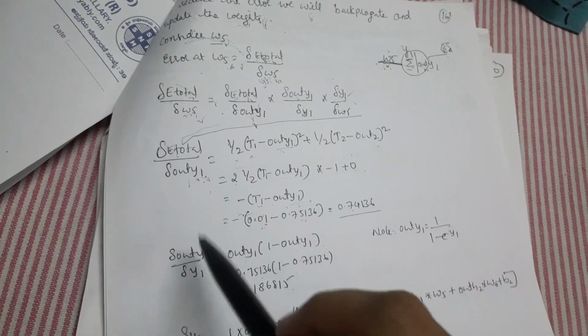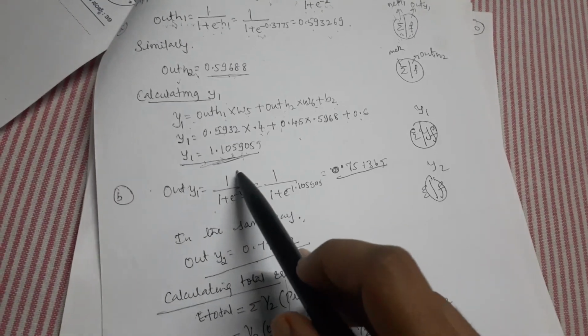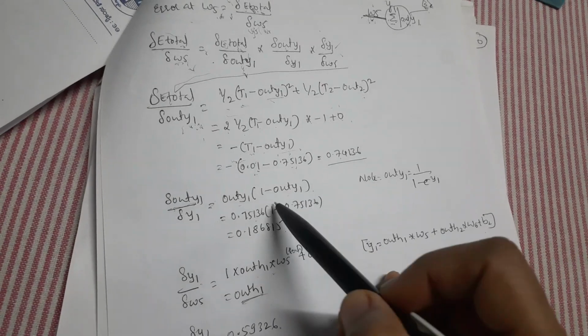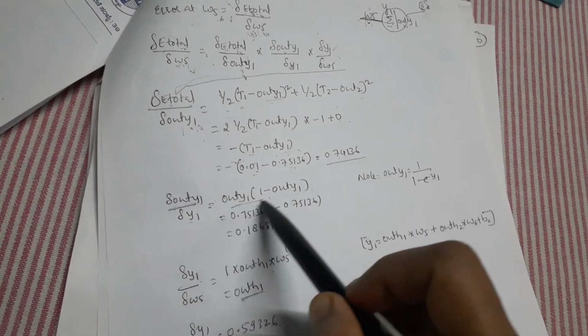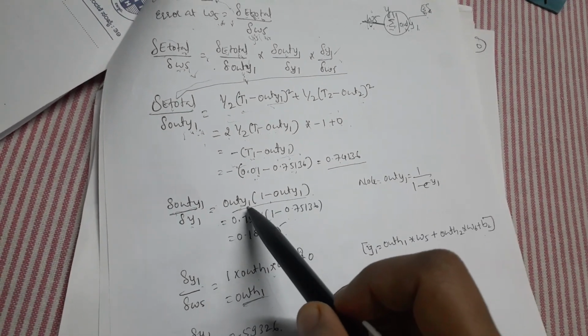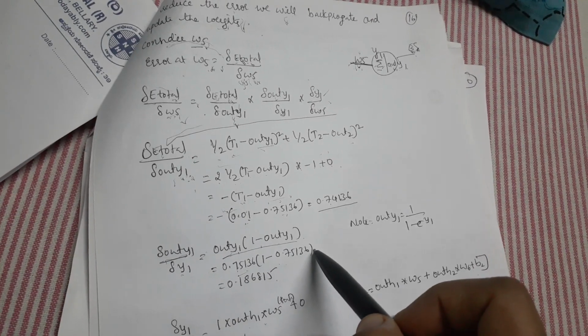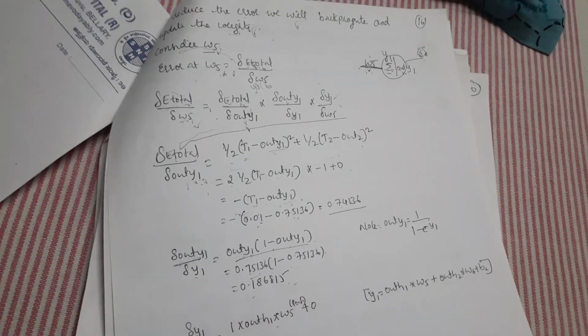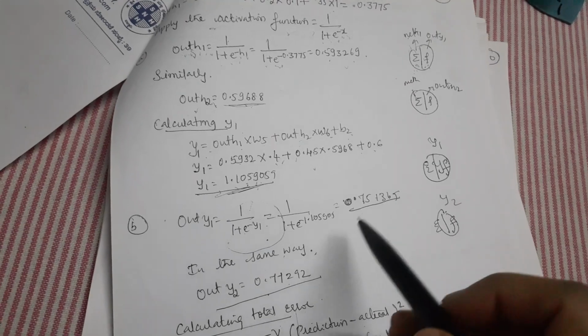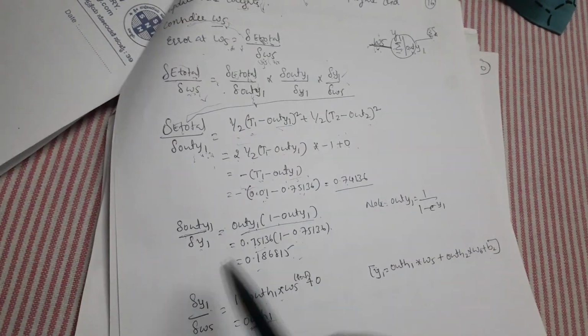Similarly, calculate this one. Now substitute what is out Y1. Out Y1 we already know, this is the equation. If you differentiate this equation with respect to Y1, we will get this one. Substitute the value of out Y1. See previous, how much you got? 0.75. Substitute that here, and you will get 0.18.